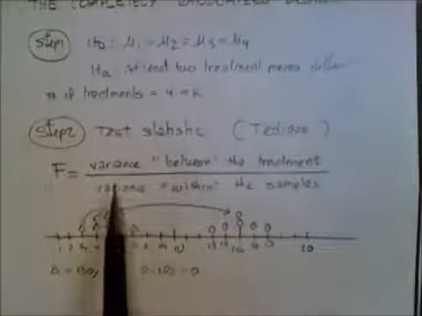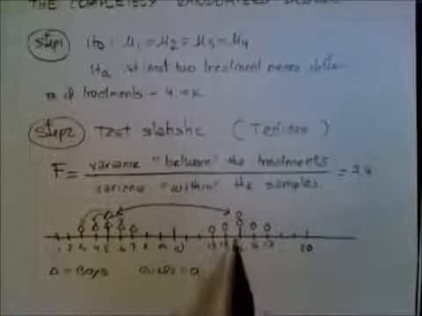So if we compute the variance between the treatments and the variance within the samples in a situation like this, we are going to find that the numerator is much bigger than the denominator, and maybe we're going to get something like 7.4, something like that. Okay, so based on this, we will say, well, yeah, I think that based on this, girls are smarter than boys.